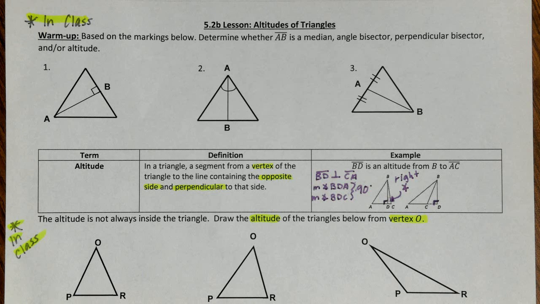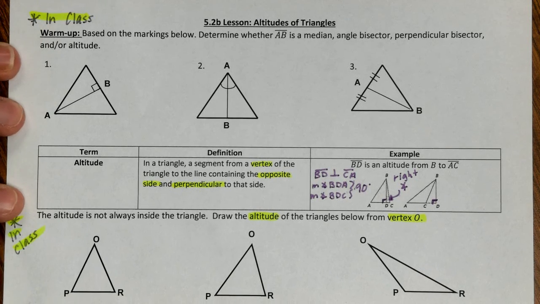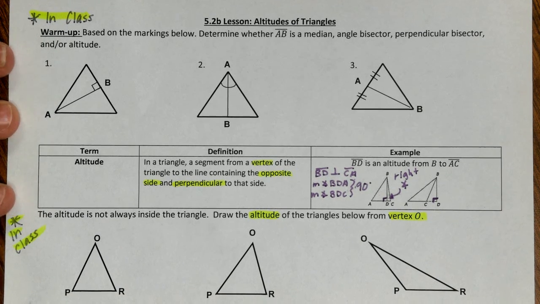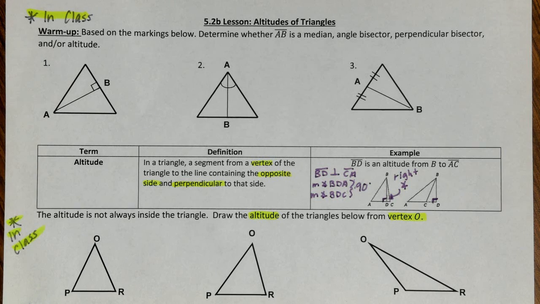Okay, for those of you who missed class when we went over the recap and warm-up of 5.2b lesson with altitudes, here is your video that we did in class. The warm-up asks you to go ahead and, based on these markings, determine whether segment AB is a median, angle bisector, perpendicular bisector, or altitude.